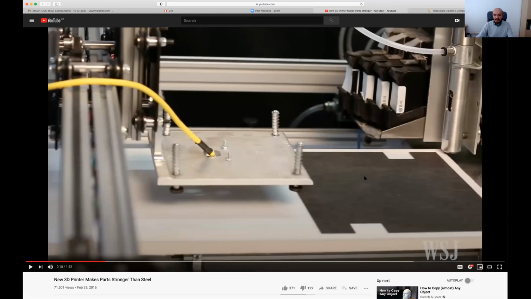So they are using such kind of sheets made of carbon fiber, or even these days they can use glass sheets. They start with these.